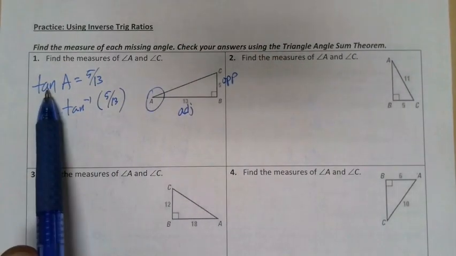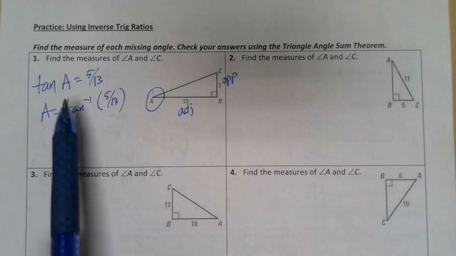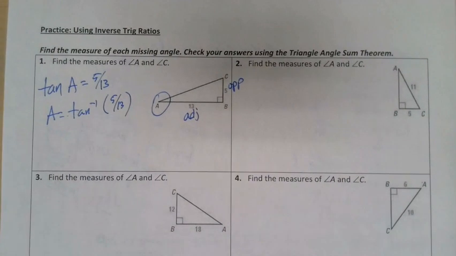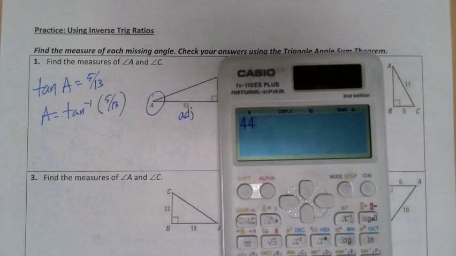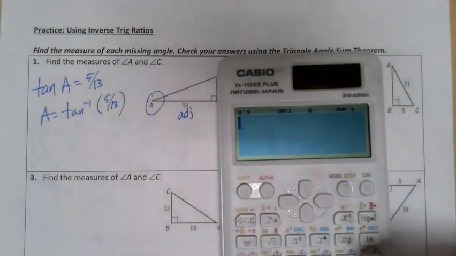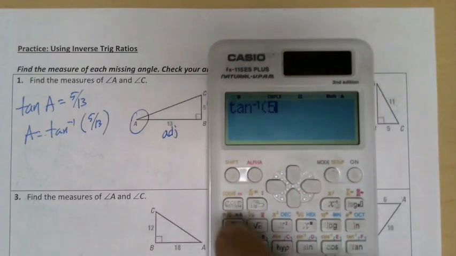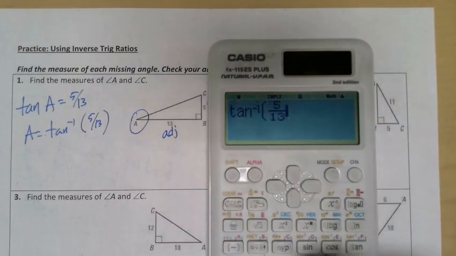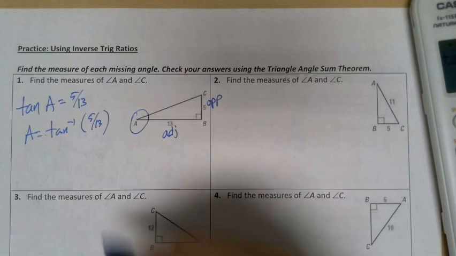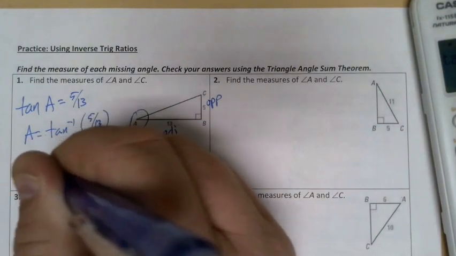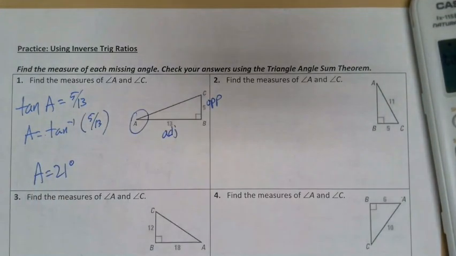So you set this up, and then since you're finding a missing angle, you're going to take the inverse tangent of that. That becomes a calculator problem. Shift tangent of 5 over 13. That gets you 21 degrees, 21.03. So A is 21 degrees.